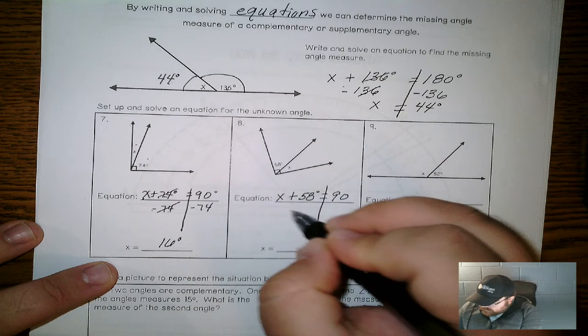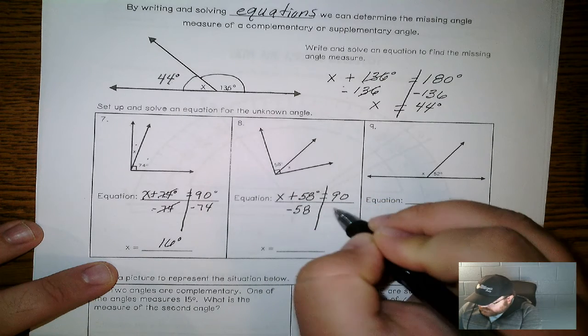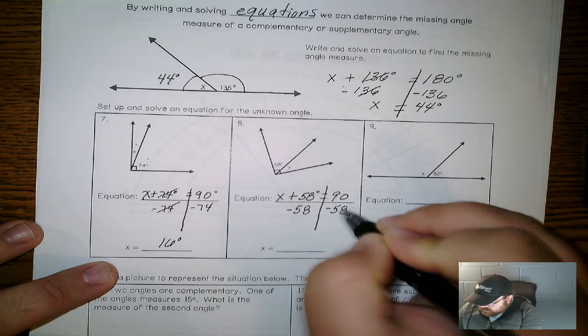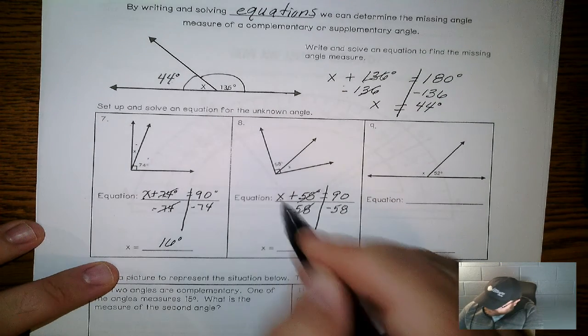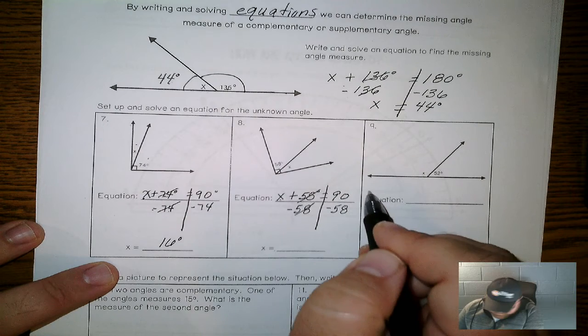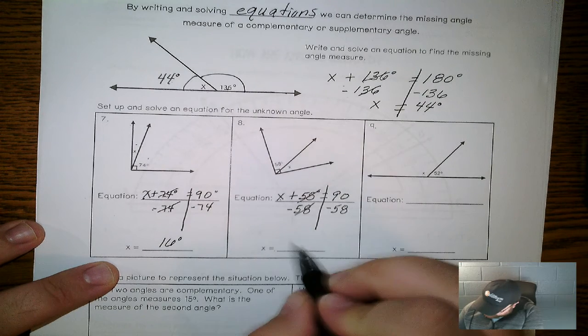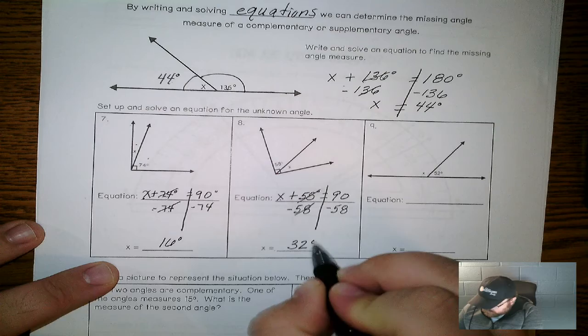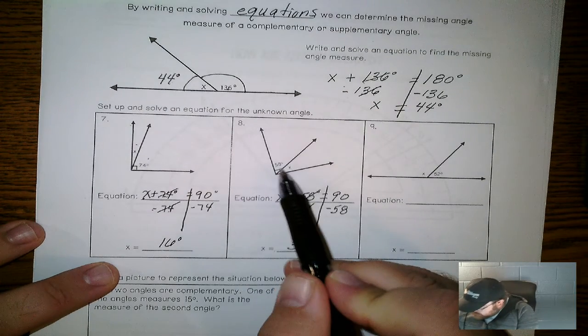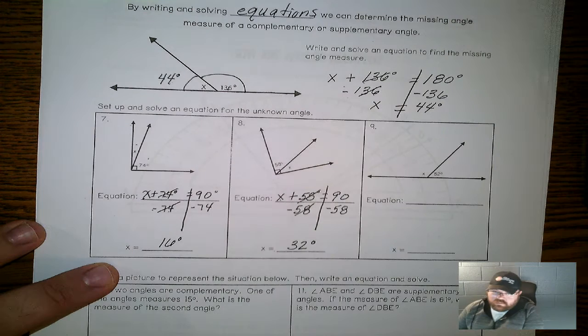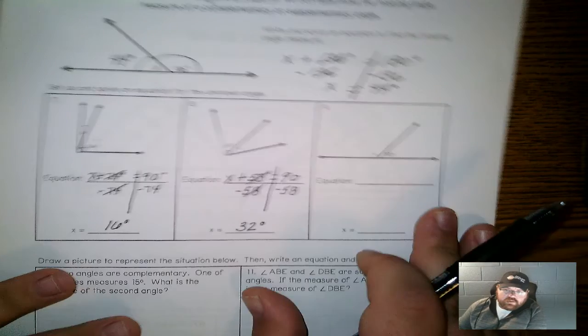The 58 is trying to add, so I subtract 58 from both sides. 58's cancel, leaves me with my variable x. 90 minus 58 is 32 degrees. So we would say the complement of 58 is 32 degrees. These are complementary angles because they are two angles that form 90 degrees.